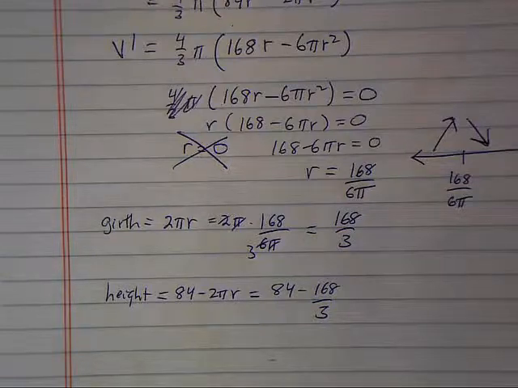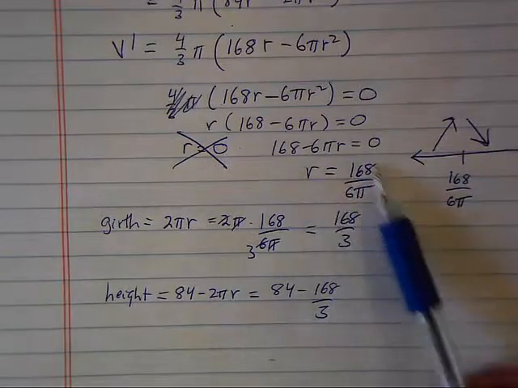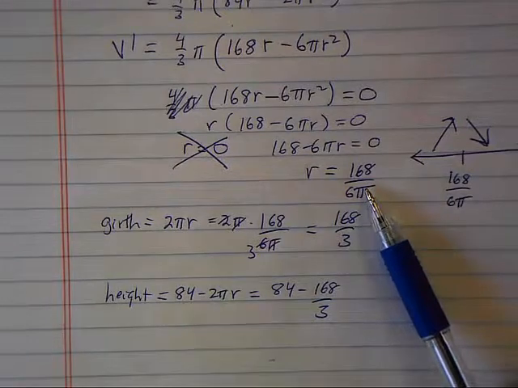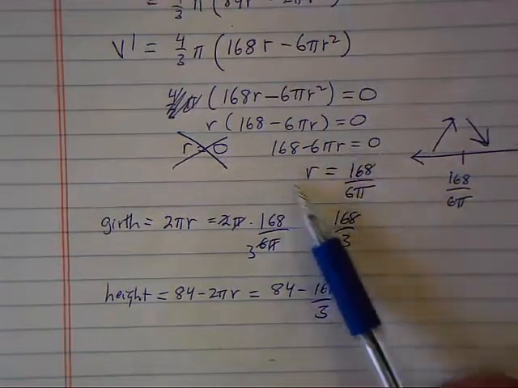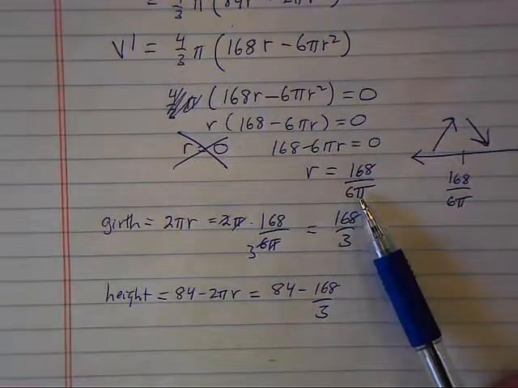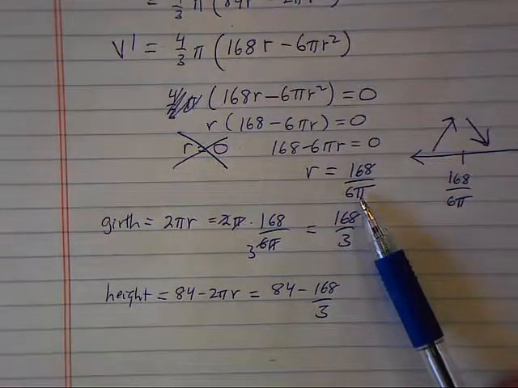Questions on that one? How would I have done it using the second derivative test? Okay. I would have found r to be 168 over 6 pi. And then if I want to determine if r is a minimum or a maximum, and I want to use the second derivative test, I need to find the second derivative.